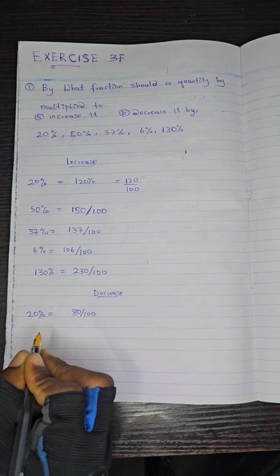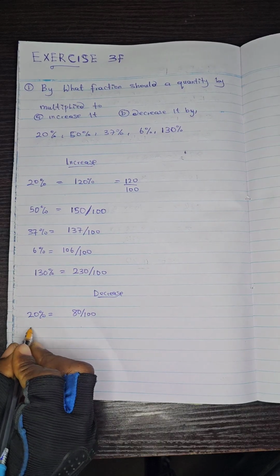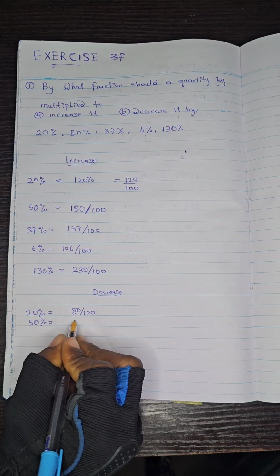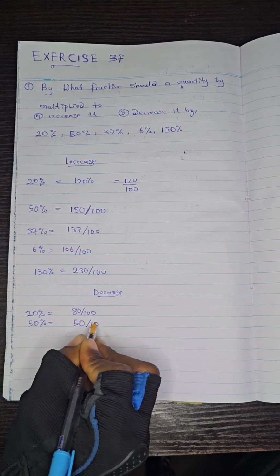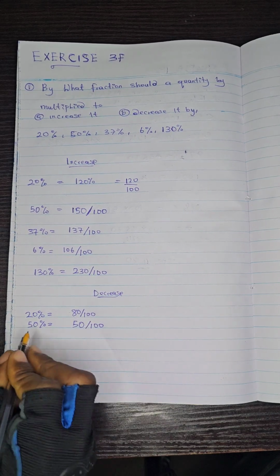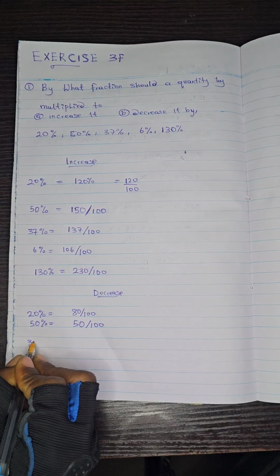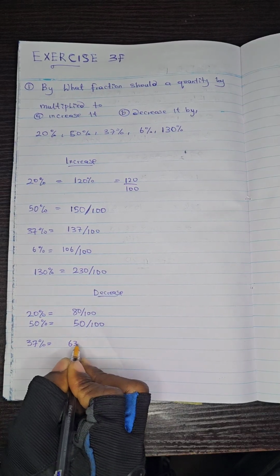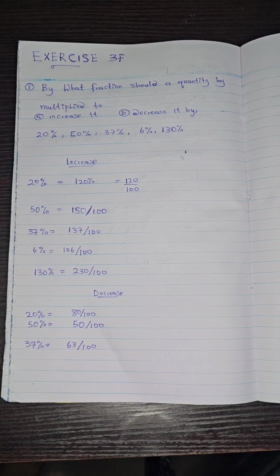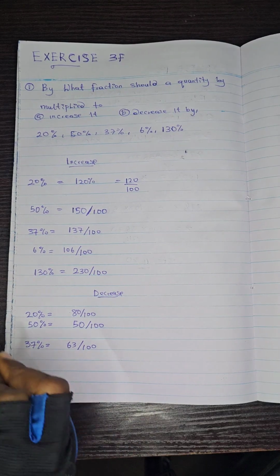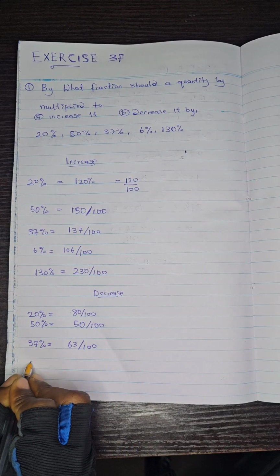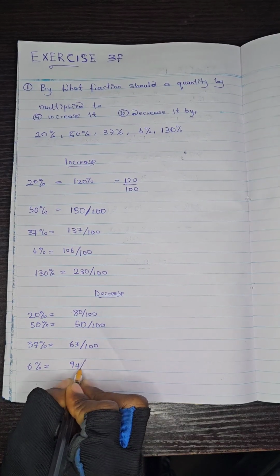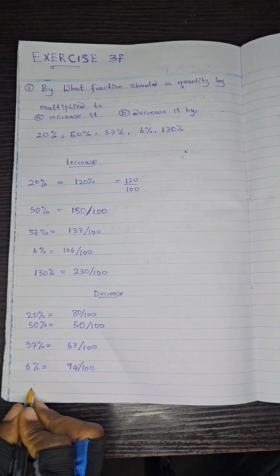For 50%, let me just do it here. 50%, 100 minus 50, which is what? 50 over 100. For 37%, 100 minus 37 is what? 63. 63 over 100 times the value. For 6%, 100 minus 6 is what? 94. It will be 94 over 100.